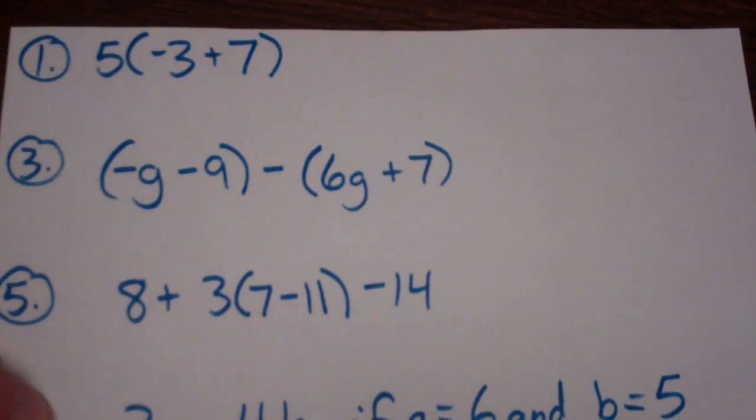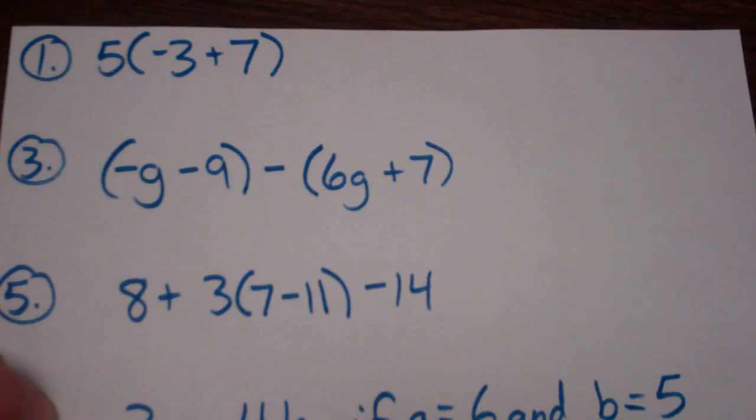Alright, I'll be doing the odds off of Chapter 5 Expressions, the study guide for your upcoming test. The first one says, use the distributive property to write 5 times the quantity negative 3 plus 7 as an equivalent expression. What is the value of the expression?